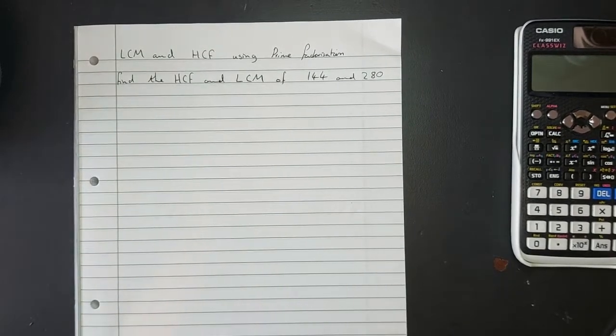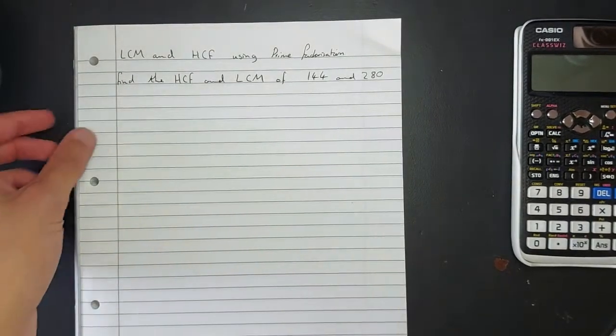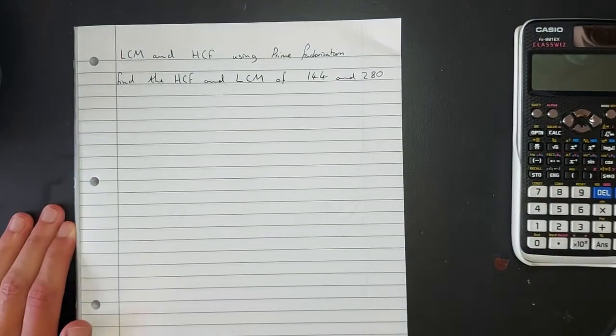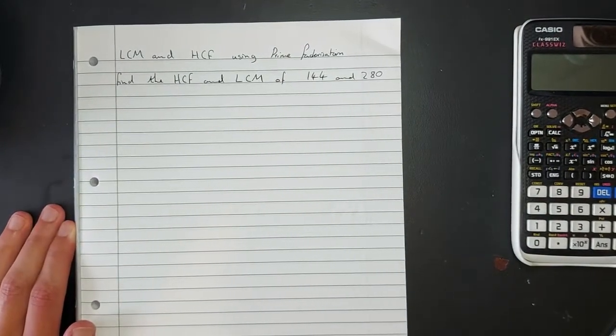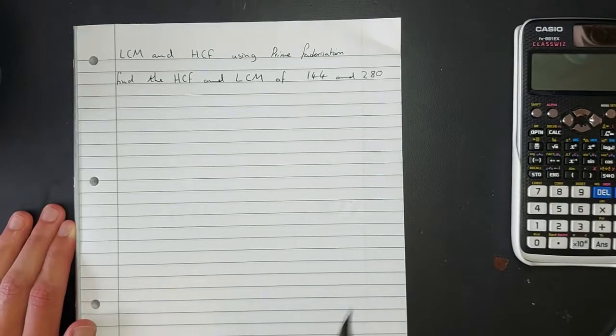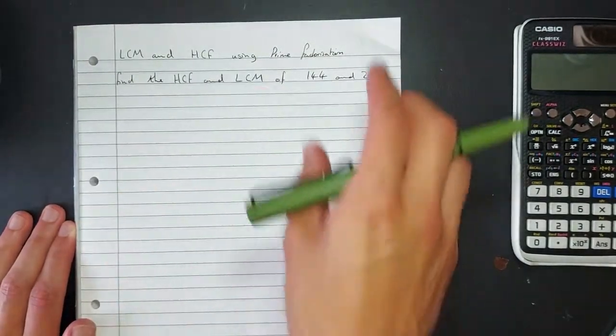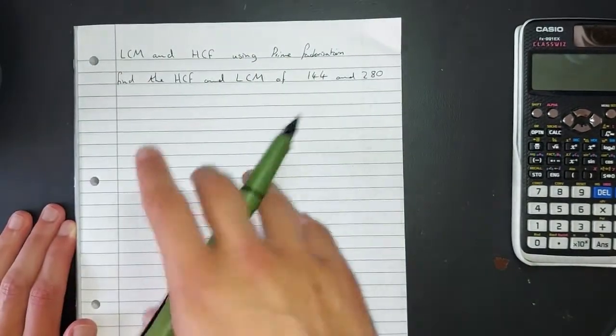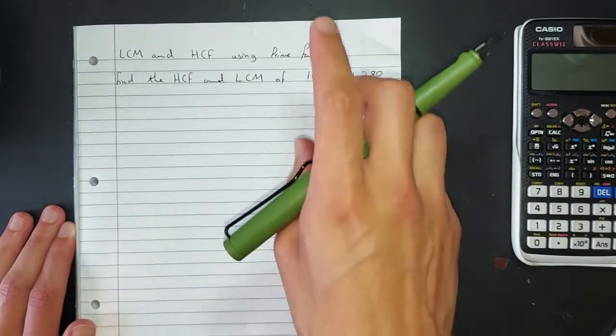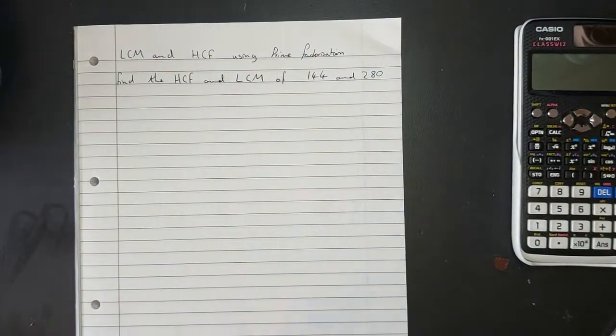Okay, so we're looking at finding the lowest common multiple and the highest common factor using prime factorization. This time we're doing a slightly harder question with slightly bigger numbers. You need to be confident with what we mean by lowest common multiple, highest common factor, and also how to carry out prime factorizations. Okay, so I'm going to make a start straight away.